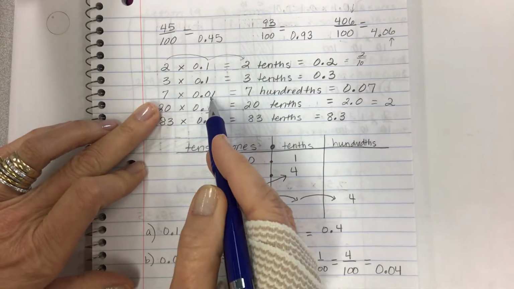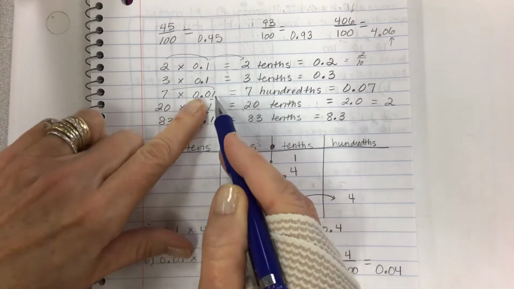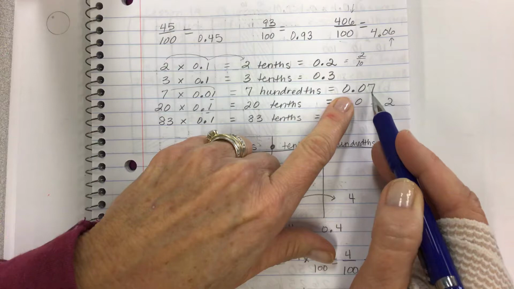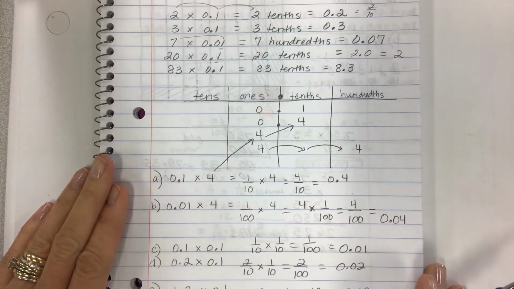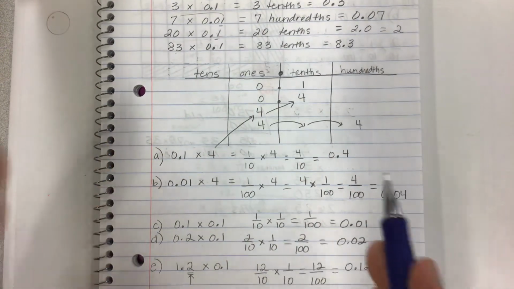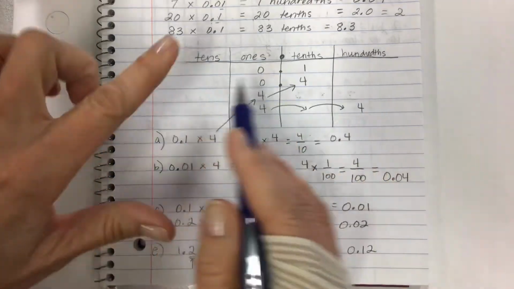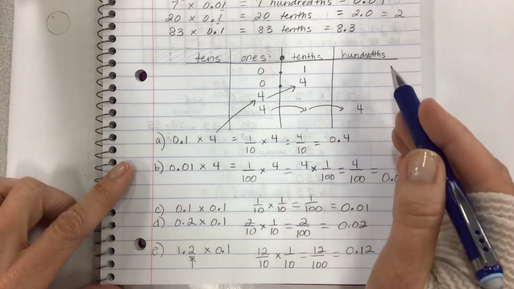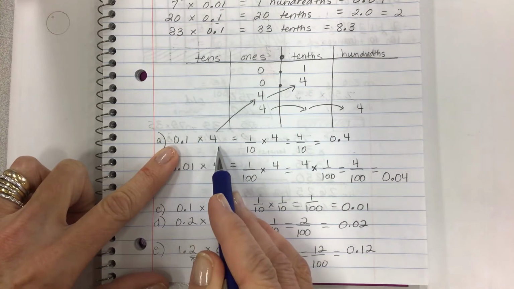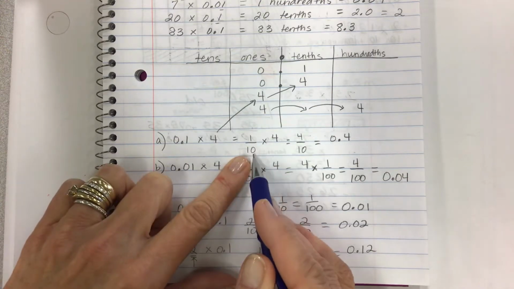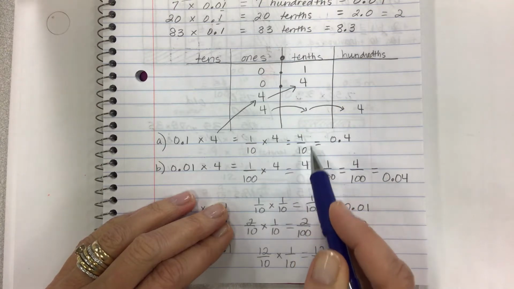So look at the next one. 7 times 1/100th. 7 times 1 is 7, but it's hundredths. Don't forget to put the 7 in the hundredths place. So all this is very, very important, critical for today's lesson, understanding place value. Okay, place value positions: tens, ones, decimal, tenths, hundredths. So if you take some more examples, 1/10 times 4 equals 1/10 in fraction times 4, which you know is 1 times 4, which would give you 4 over 10, 4/10.